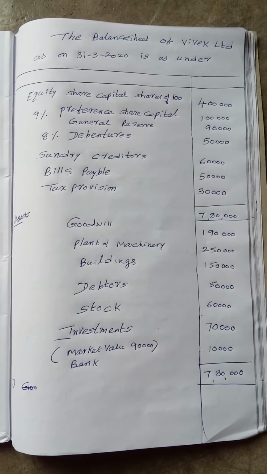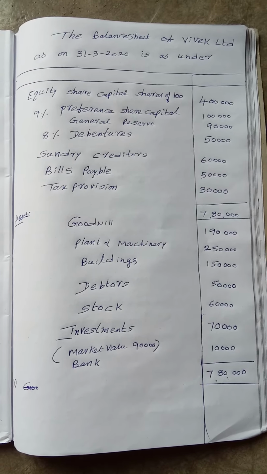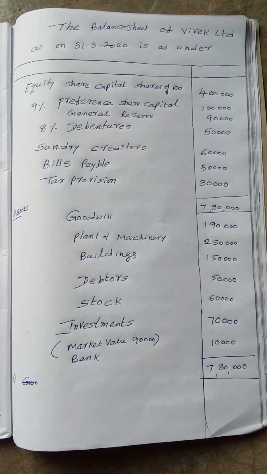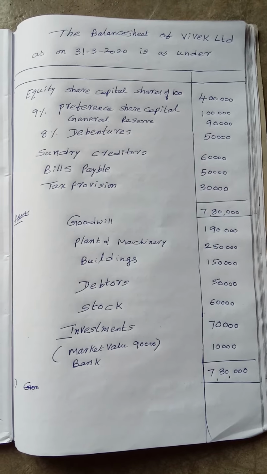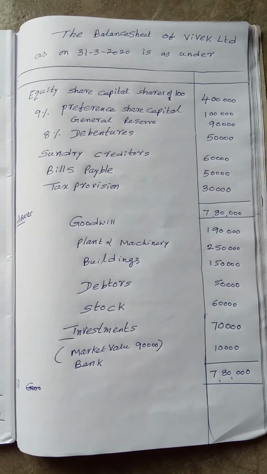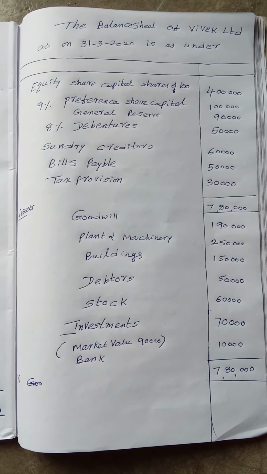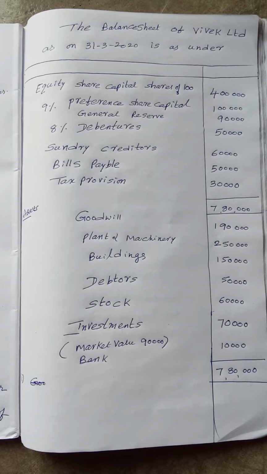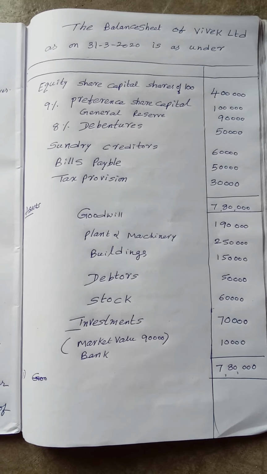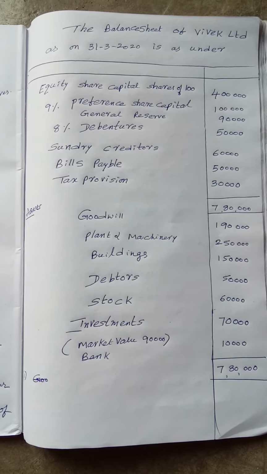My dear students, in advanced accounts, this is one of the important questions: we need to calculate the intrinsic value of an equity share. Intrinsic value is also known as net asset value or book value, and it is also called the normal value of an equity share. This valuation is based on net assets.